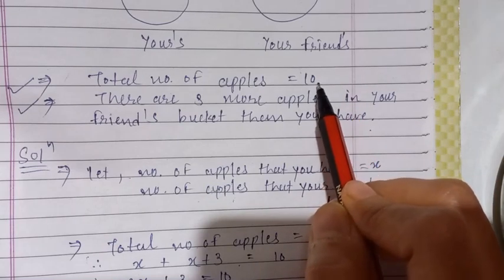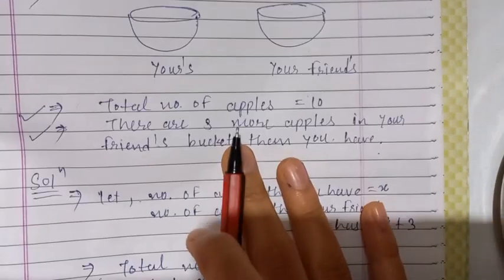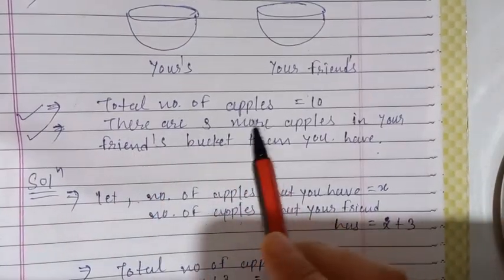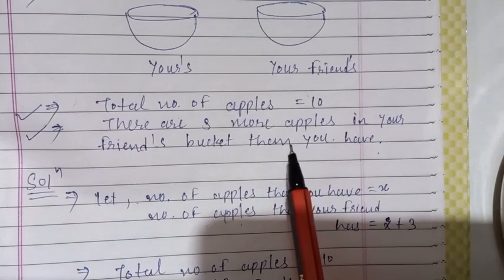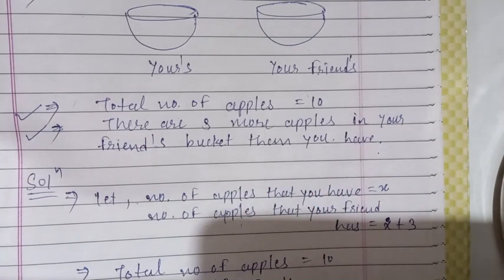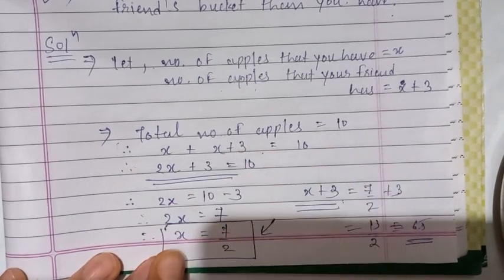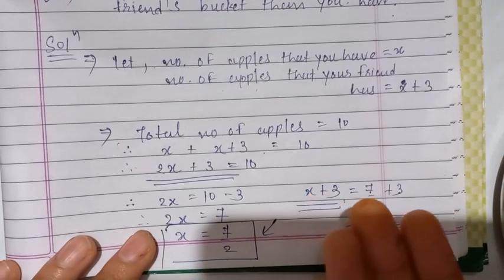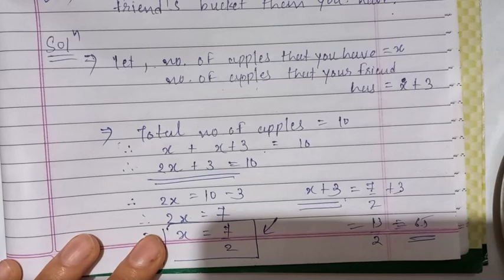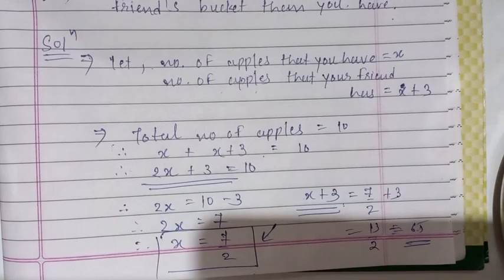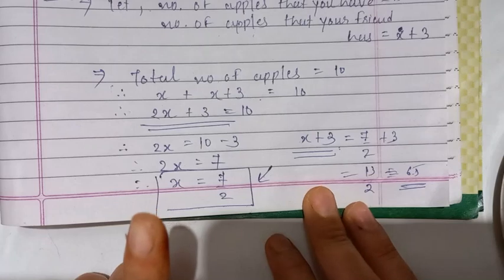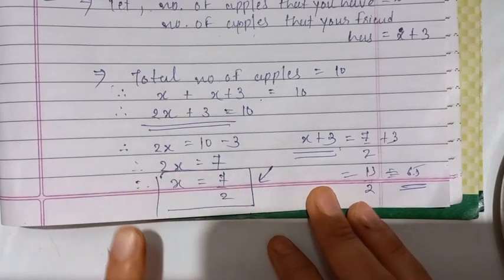But in an exam, if I change it so that there are 4 more apples in your friend's bucket, then your answer will come out in a natural number. If I replace this 3 by 4, then you have 3 apples and your friend has 7 apples. Yes, 7 plus 3 is 10. In your exam the fraction will not come.